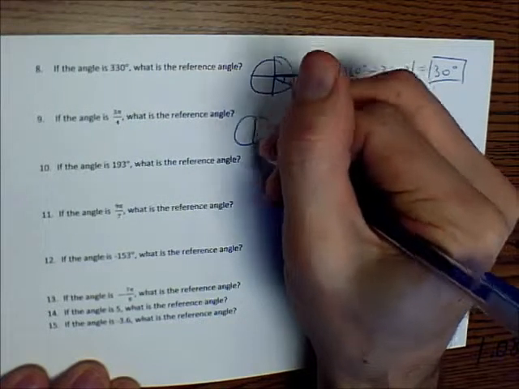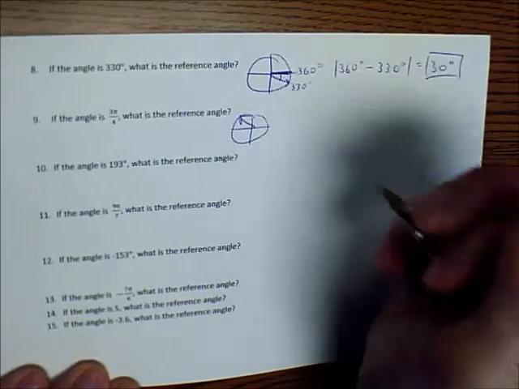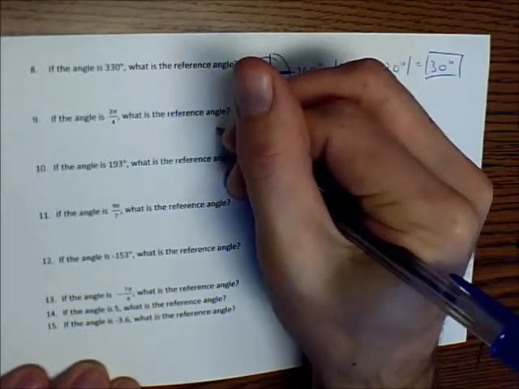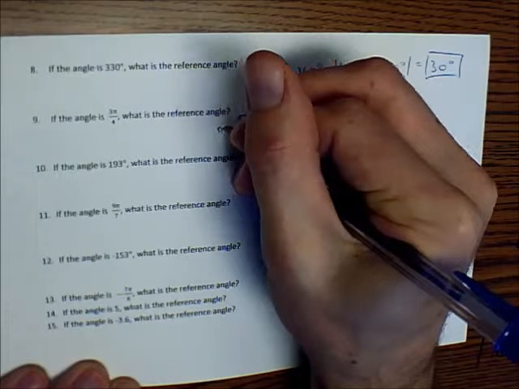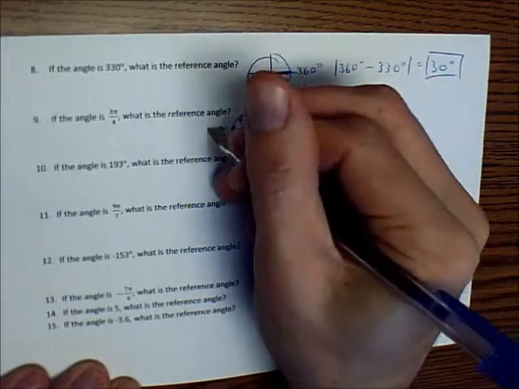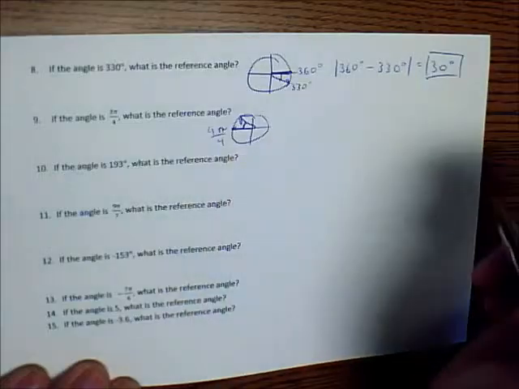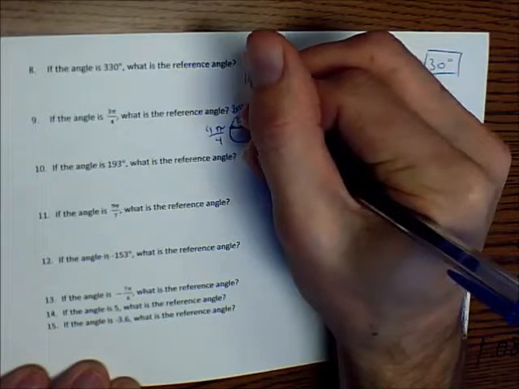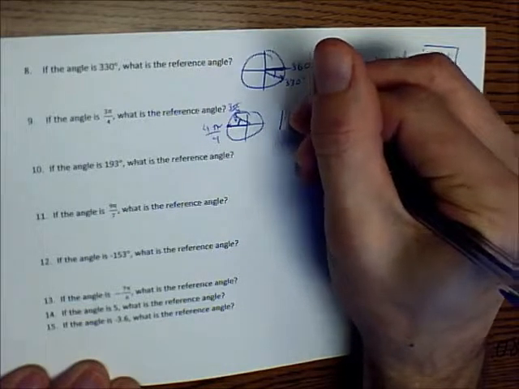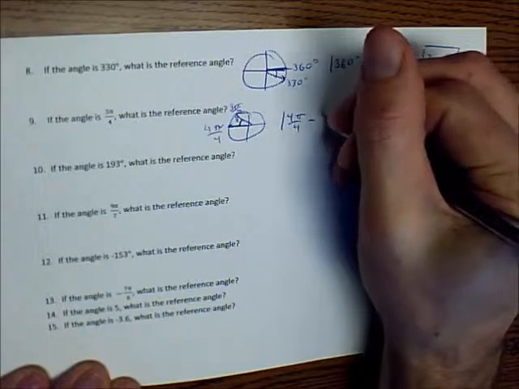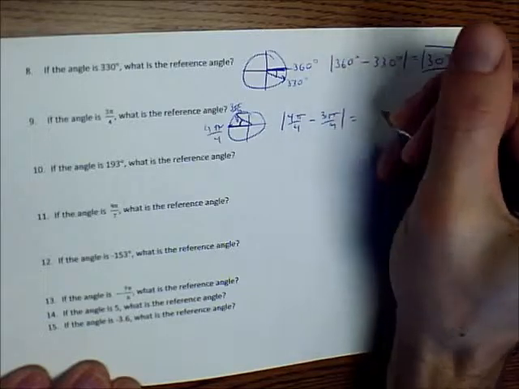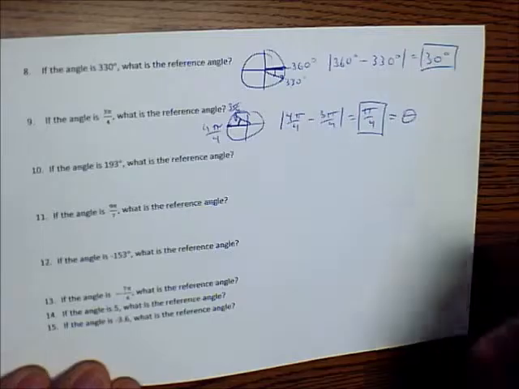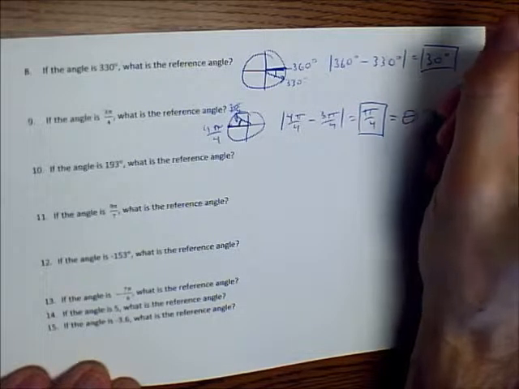3 pi over 4. Let's find the reference angle. 3 pi over 4 is up here. Here's our reference angle. We can mark it. This would be pi. That would be the nearest axis, which we can write as 4 pi over 4 for convenience. So how far away is 3 pi over 4 from 4 pi over 4? I don't know. Subtract. Turns out it is pi over 4 away. And that's my reference angle. And again, we call this theta, in case you missed that in class.